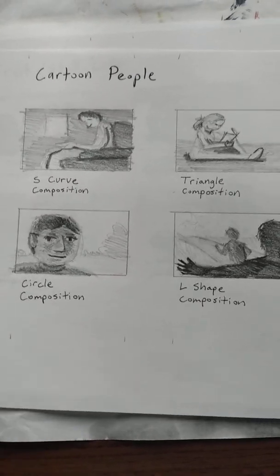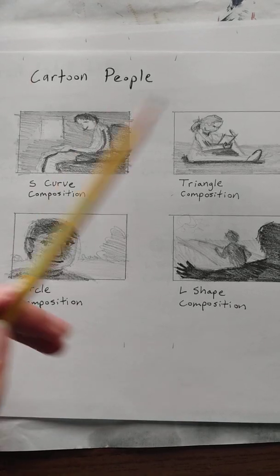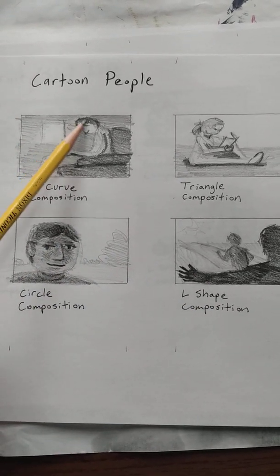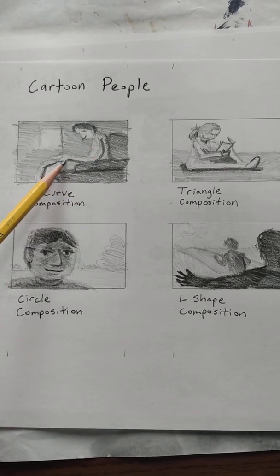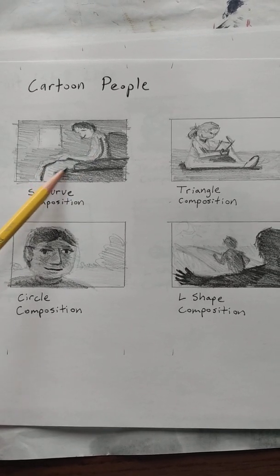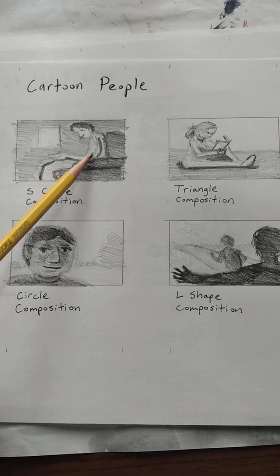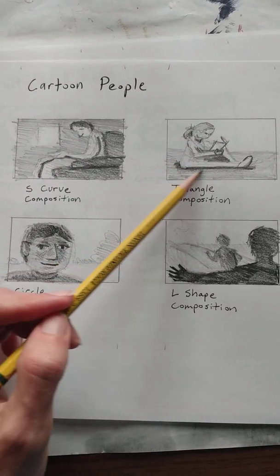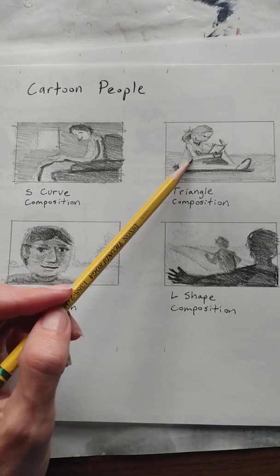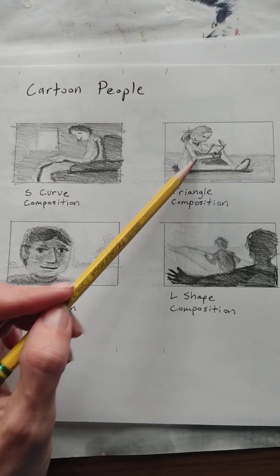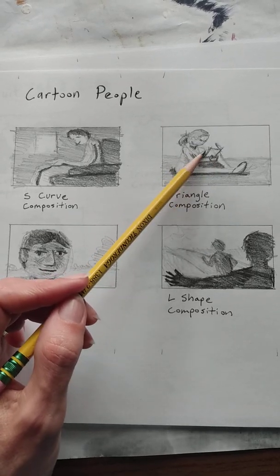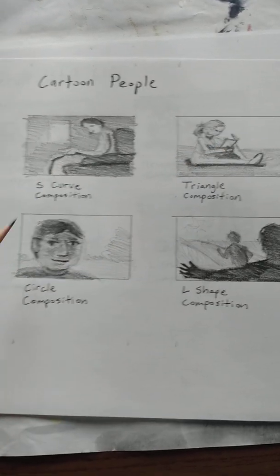And the cartoon people, these ones I started by drawing the shape a little bit and then trying to figure out how to put it in. So here's a guy, he's sitting down on the couch, and he's kind of lazy and droopy, and he's an S shape. Here's a girl reading a book. I put a triangle in, and then I filled in her leg, her back, head, and then another leg and arm over here in a little book.